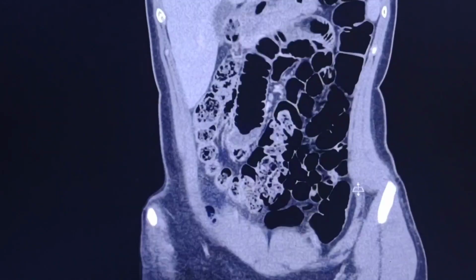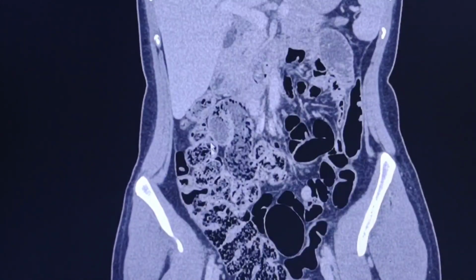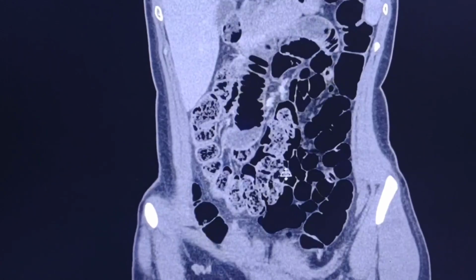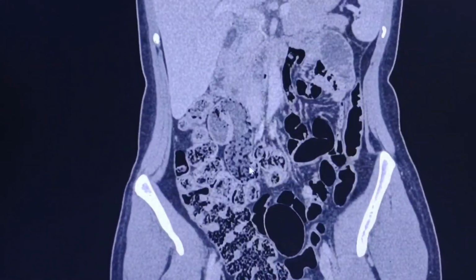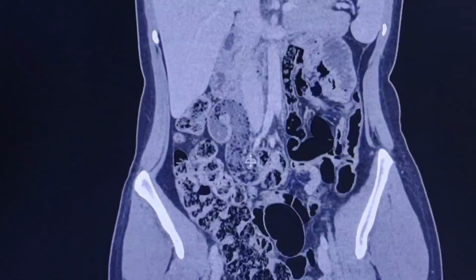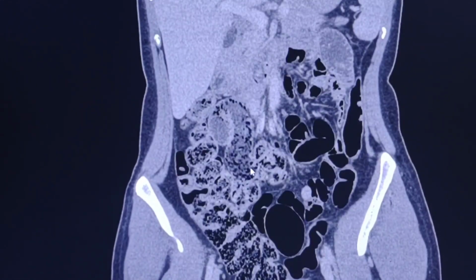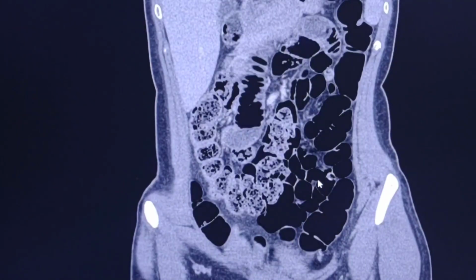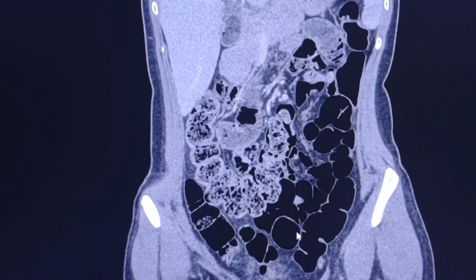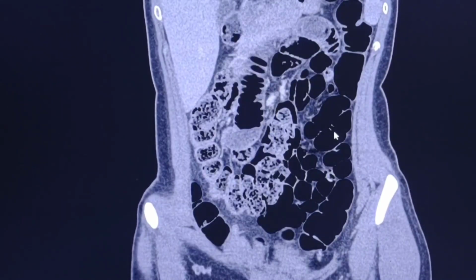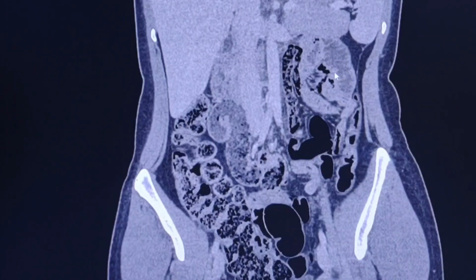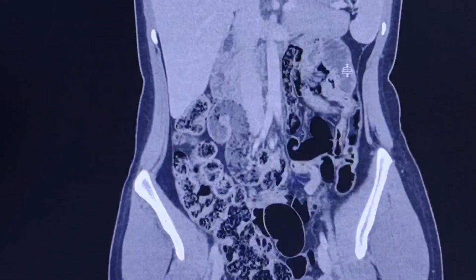So in conclusion, cases like this, with intermittent dilation of the small bowel with significant fecalization and possible intermittent mural thickening, can be associated with small intestine bacterial overgrowth, and this diagnosis should be included in our report.